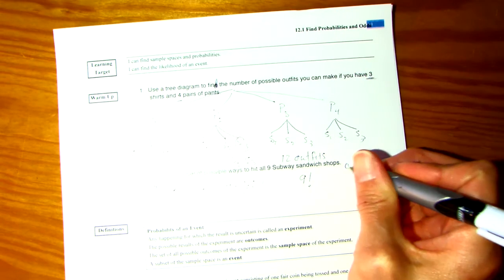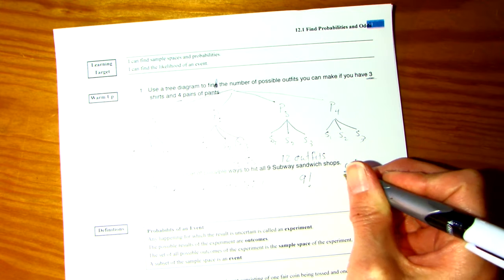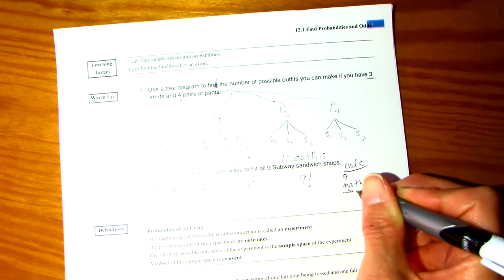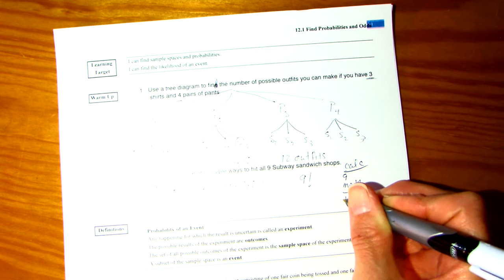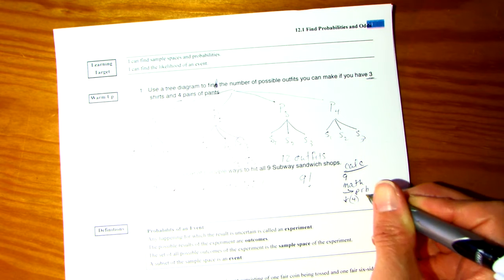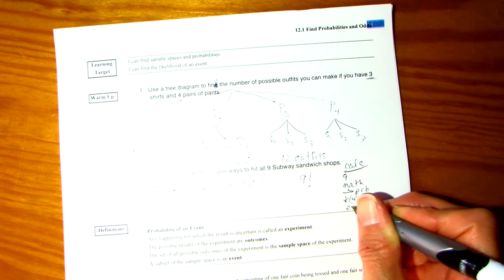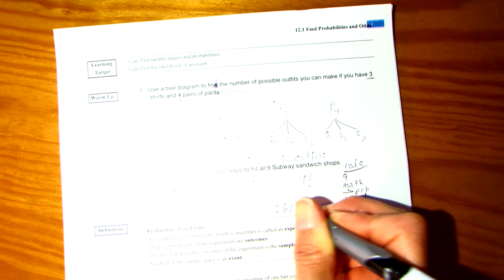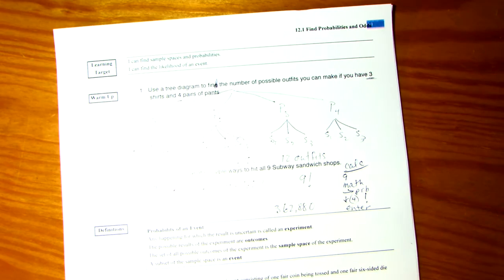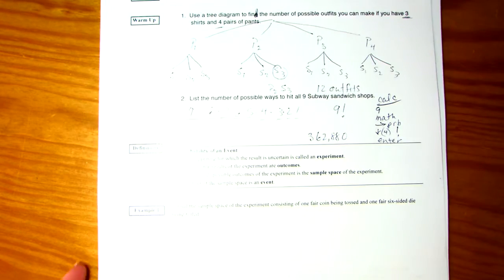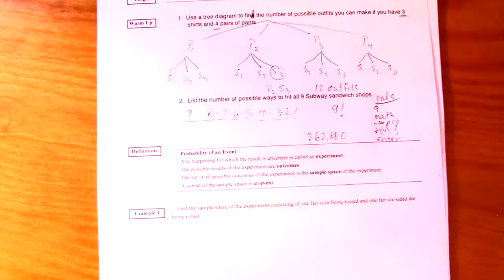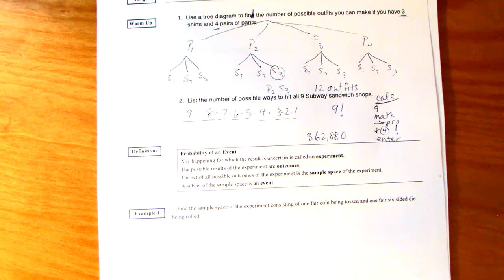So in the calculator, you're going to type in 9, then you press Math. You're going to go over to PRB. You're going to go down to number 4, which is factorial. Then Enter. So we have 362,880 different routes you could take to hit all of your Subway sandwich shops.